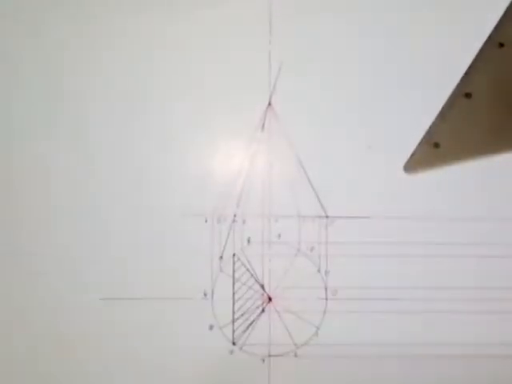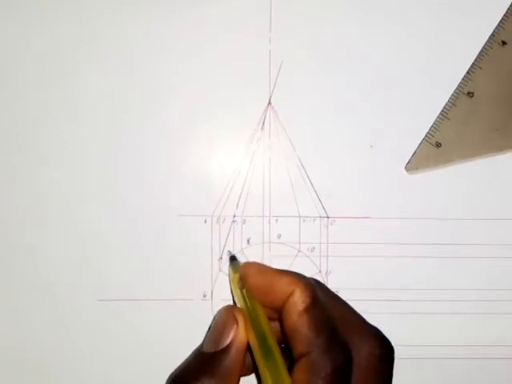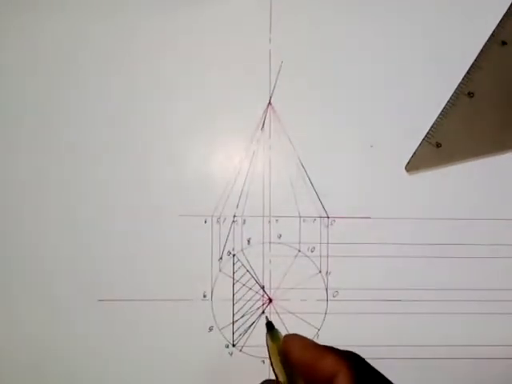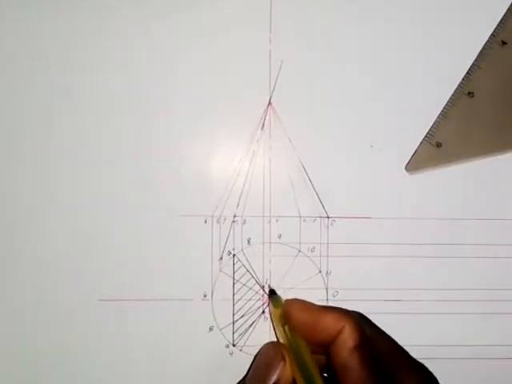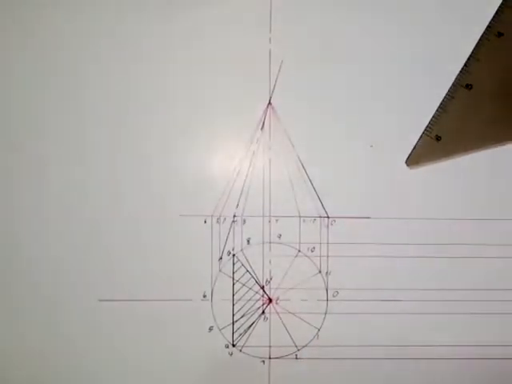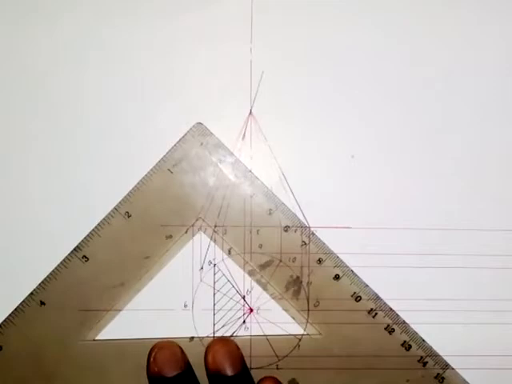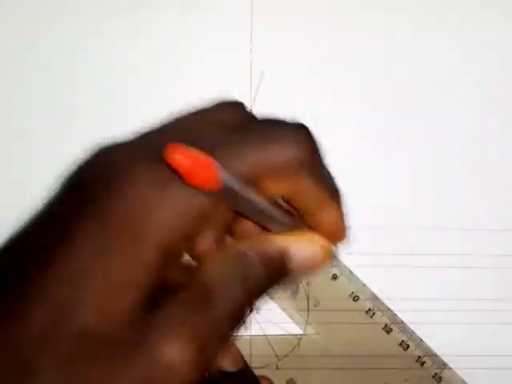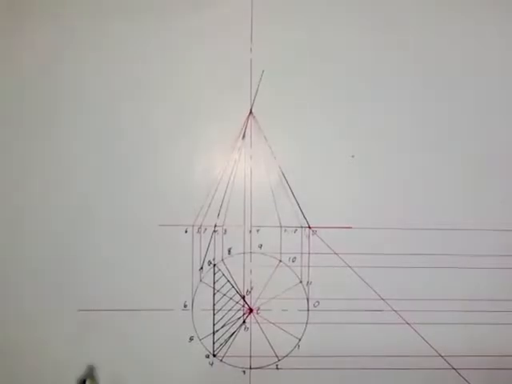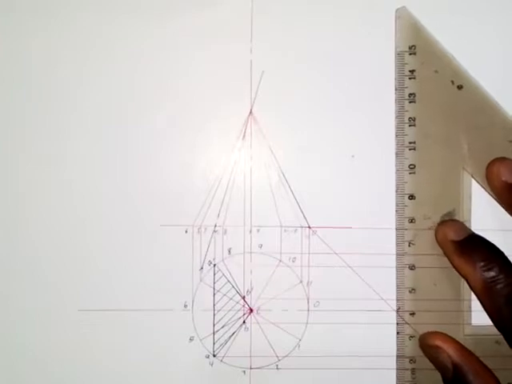So this is it. Okay, so I'm going to label these points. This point here I will call point A, and this point A prime, as we did in the previous ones. This point I will call B, and this point B prime, and this point I will call point C here. Okay, so the next thing I'm going to do is draw an inclined line with my 45-degree set square, a line in this direction. Then I will draw the center line for point C here.